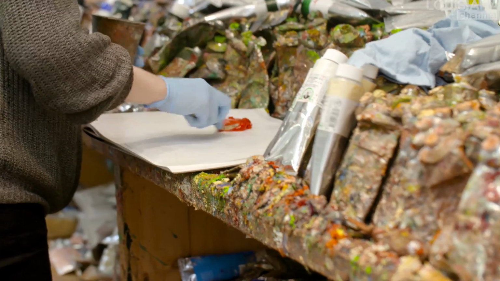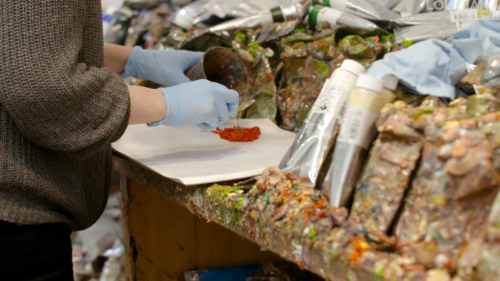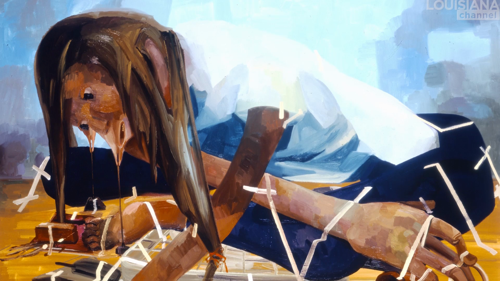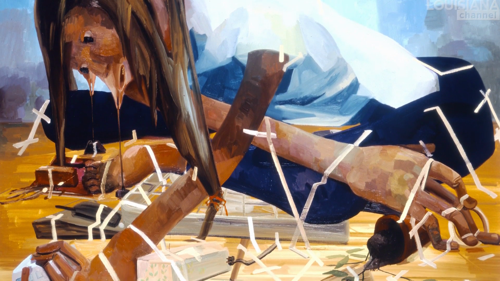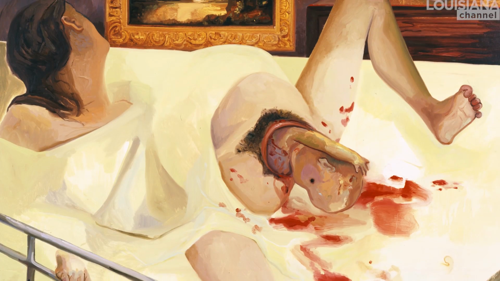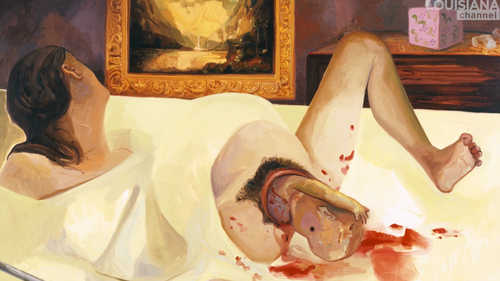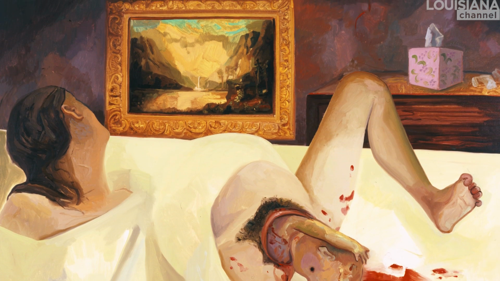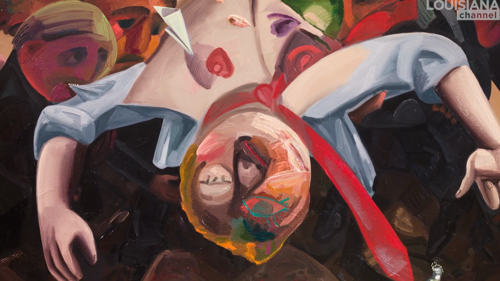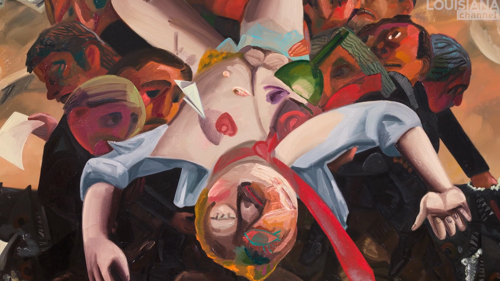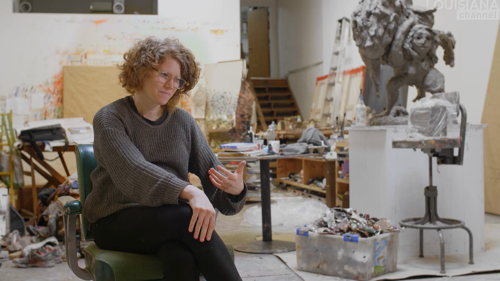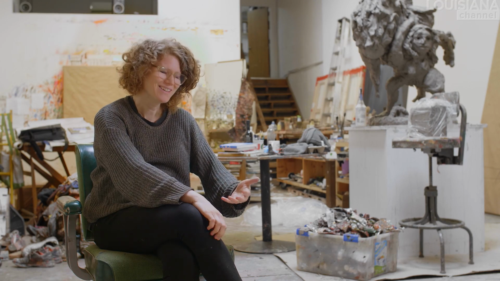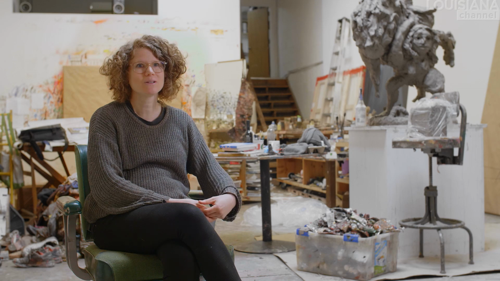Oftentimes I'll try to think of subjects that are potentially difficult to depict. So I think of them sometimes as essentially an abstract subject that you then try to begin to represent pictorially.